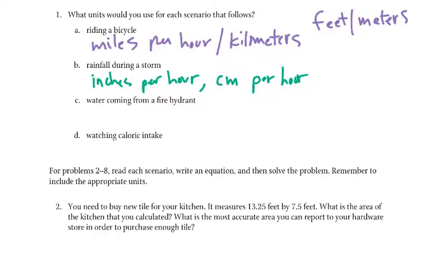Water coming from a hydrant. So now with this one, because you're going to have a lot more stuff like inches, centimeters, now we're thinking more about the flow here. So you could do something like gallons. And it comes out pretty quick, so per hour probably wouldn't be a very good one. So like per second, per minute, something like that. Or maybe liters per second. That would work as well.